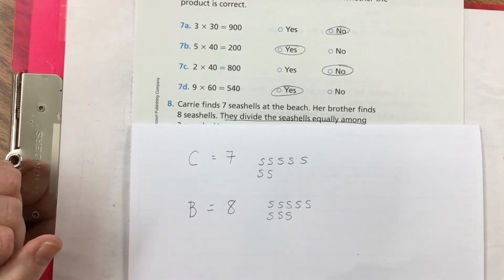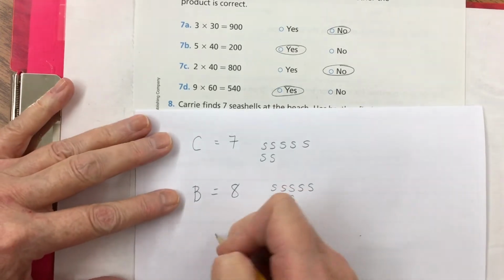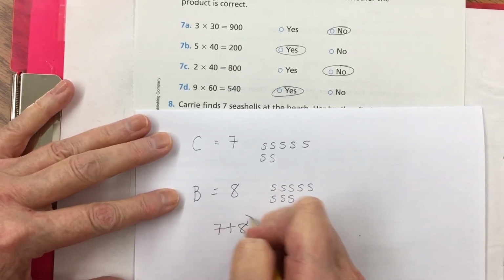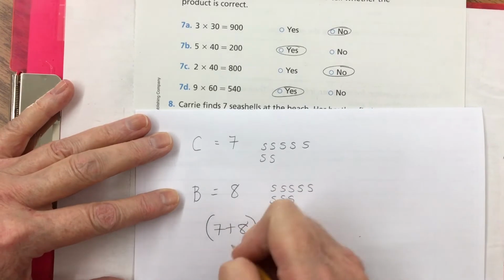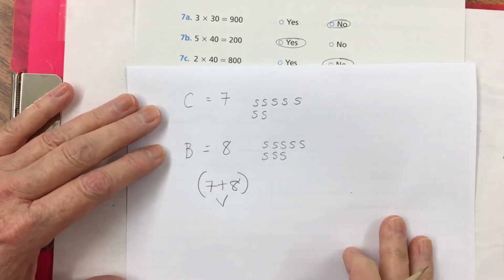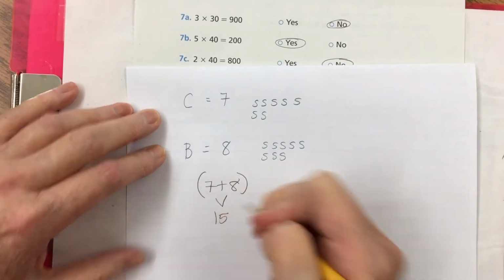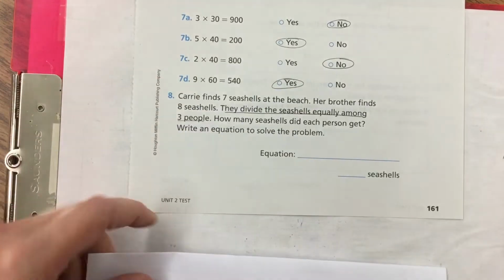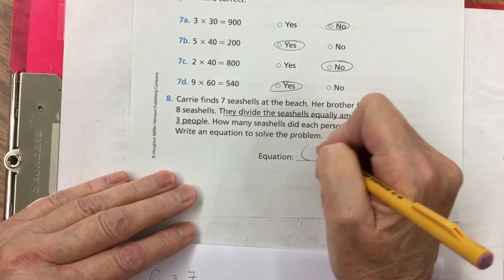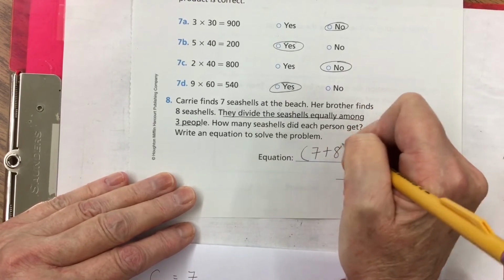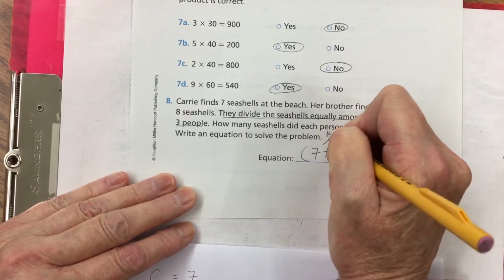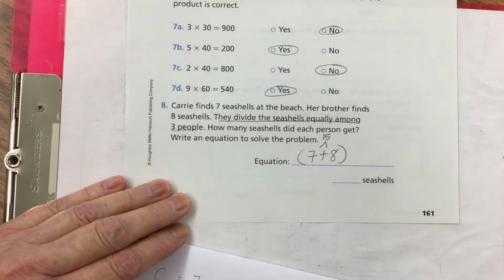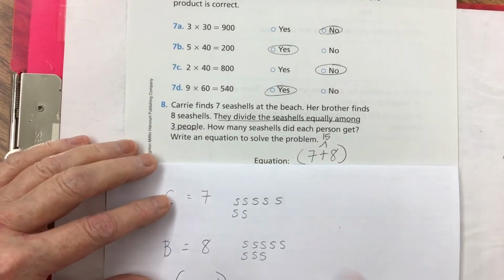How many seashells do they have? And that is 7 plus 8. That's the first step of the question. And 7 and 7 is 14, and 1 more is 15. That's the first step, and this is the first step of the equation. So when it's asking for an equation, we have to have that right there, and we are going to want to write 15 there. And we're going to put parentheses around it. Now we can solve it.